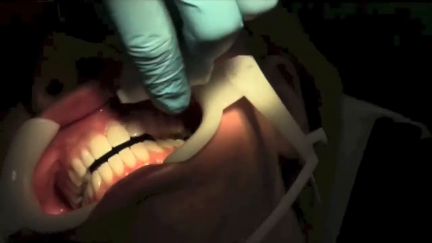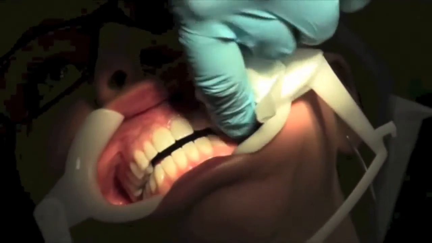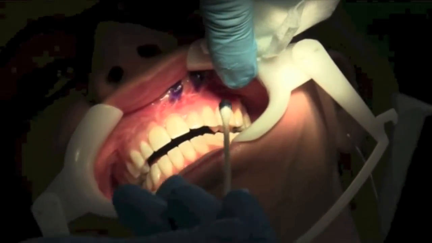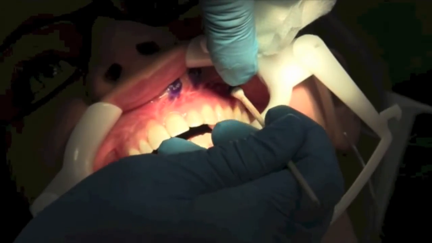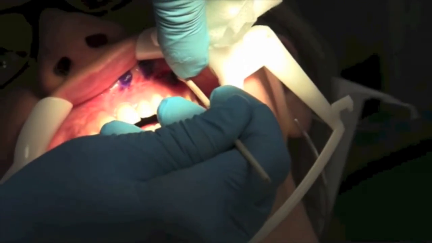Once again, you would dry, retract, and place the topical into the buccal fold between the 4 and the 5.